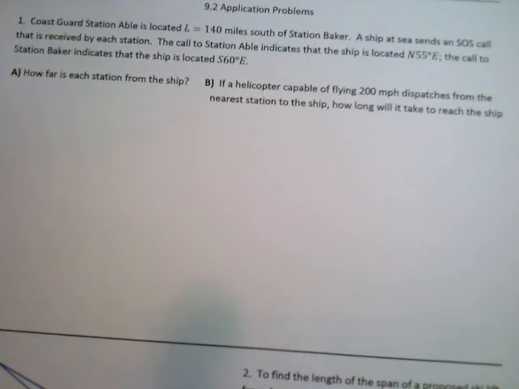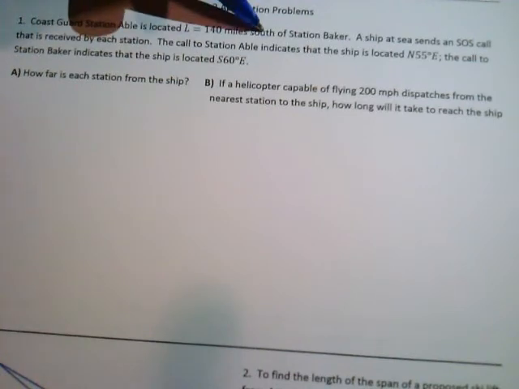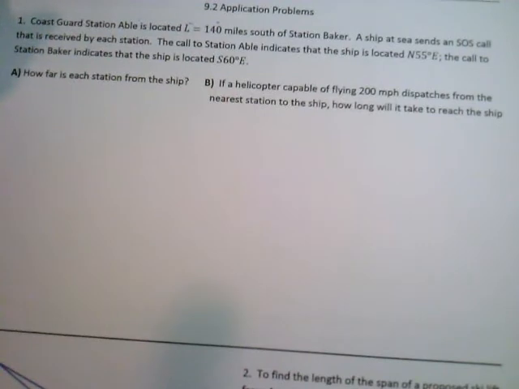All right, so the next one says Coast Guard Station Able is located L equals 140 miles south of Station Baker. So that means Baker is up above Station Able, 140 miles, and then Able is 140 miles south of Station Baker.